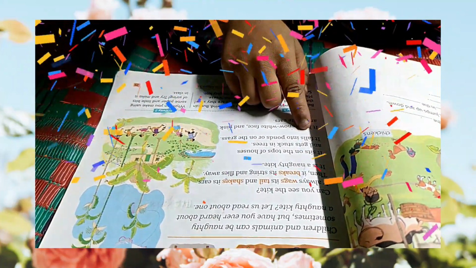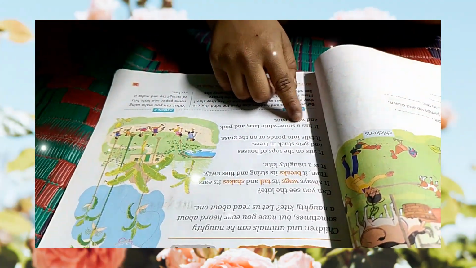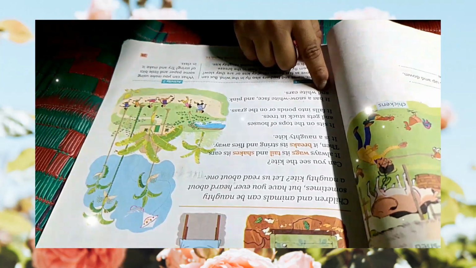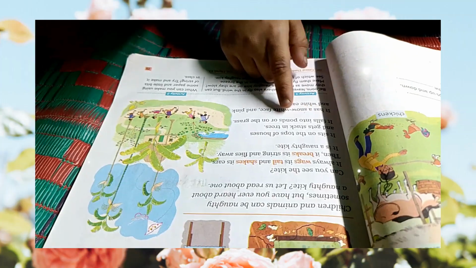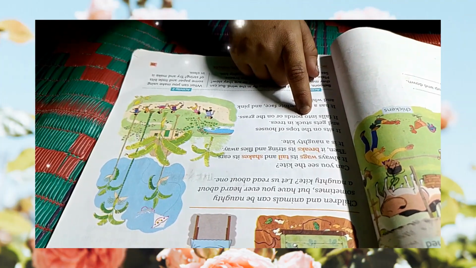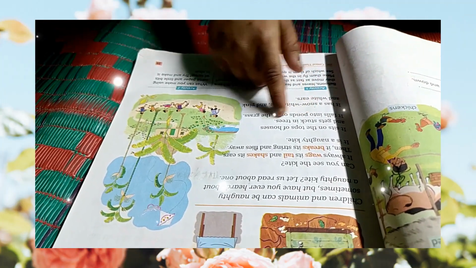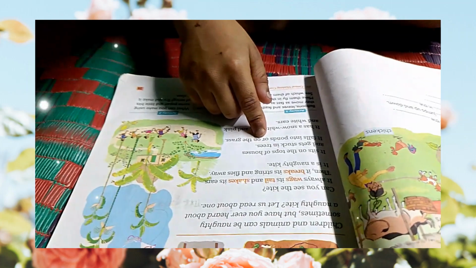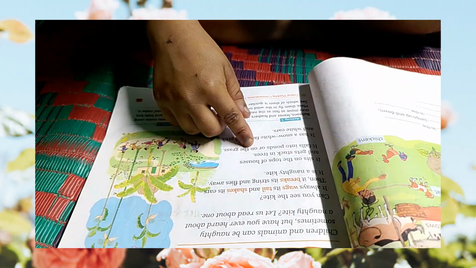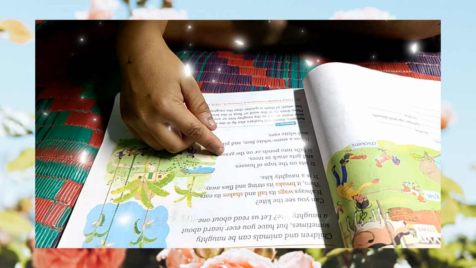Okay, good. It falls into ponds. Sometimes it falls into ponds or on the grass.